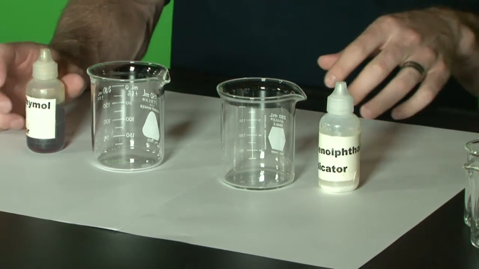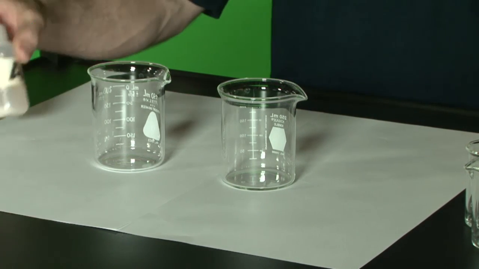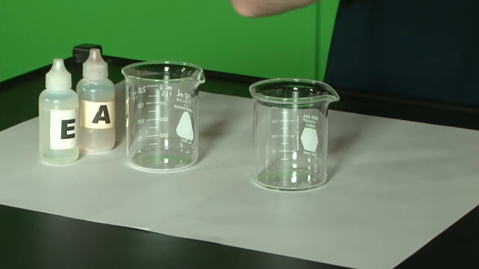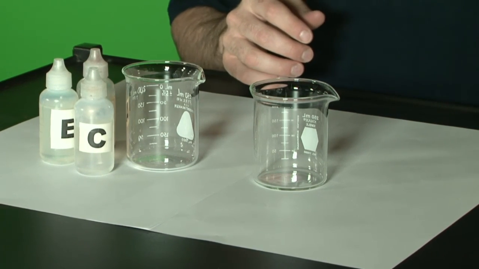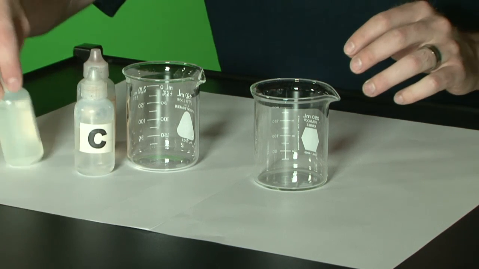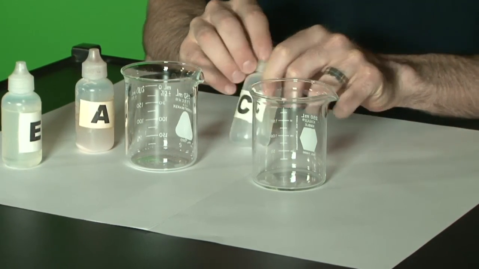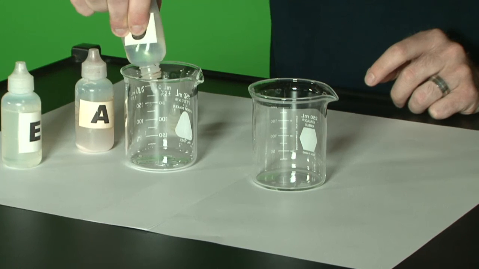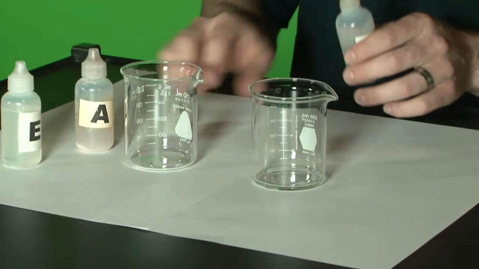Now, I raided the science supply closet here, and I found some unknowns. You can see this one just says A on it. No idea what that is. Letter E. This is part of an old lab, I think. And I have no idea what these are. They've been in the closet for a long, long time. So I really have absolutely no idea. So let's just take one and we'll try to figure out if it's an acid or a base. The C is a clear liquid. So I'll just put a few drops of it in the bottom of each of these beakers. There we go. And again, it's just a clear liquid down there.